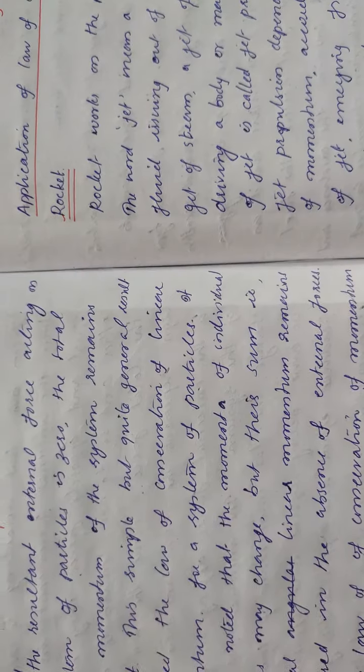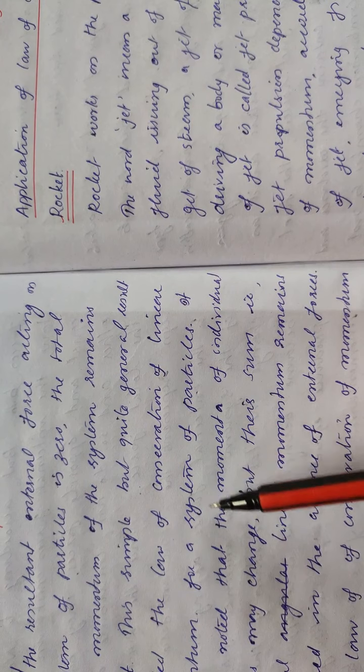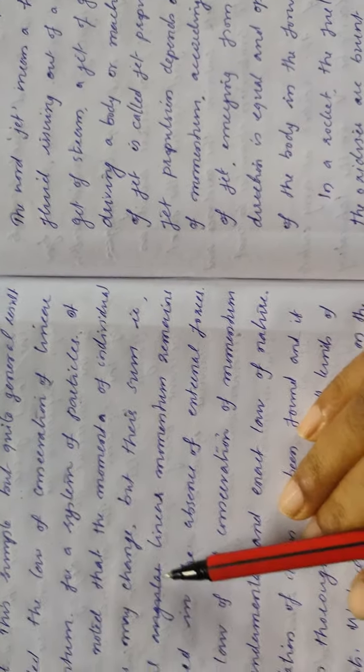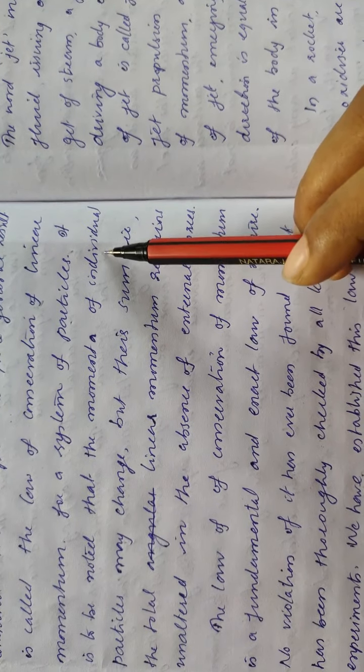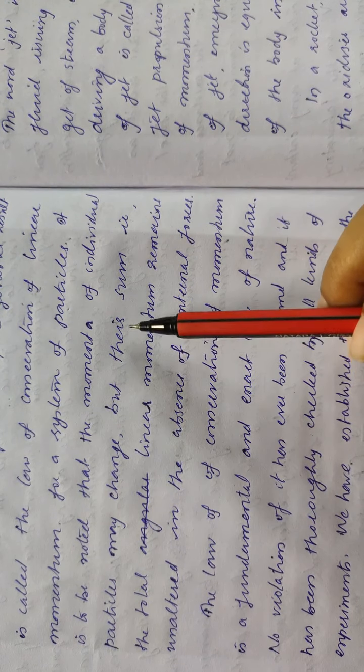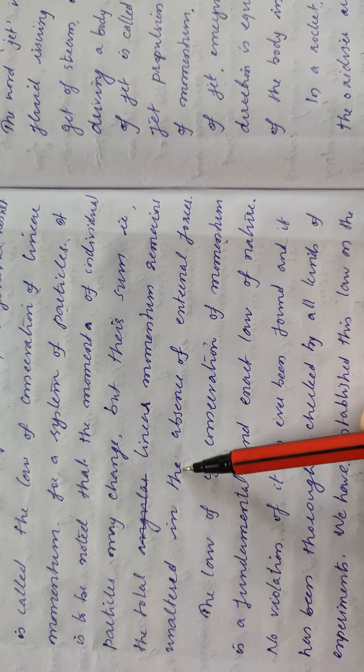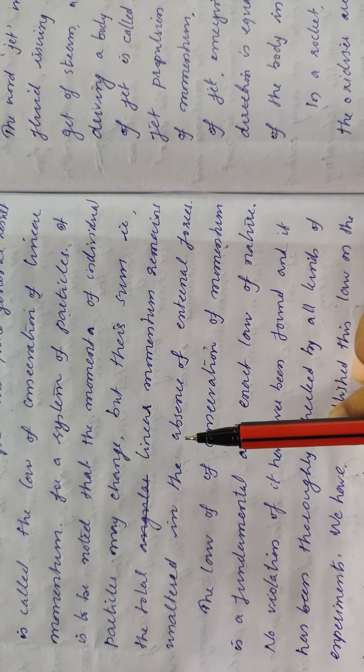This is known as the law of conservation of linear momentum for a system of particles. It is to be noted that the momenta of individual particles may change, but their sum, that is, the total linear momentum, remains unaltered even in the absence of external force.